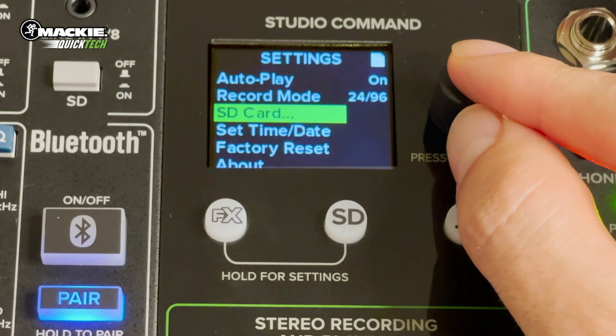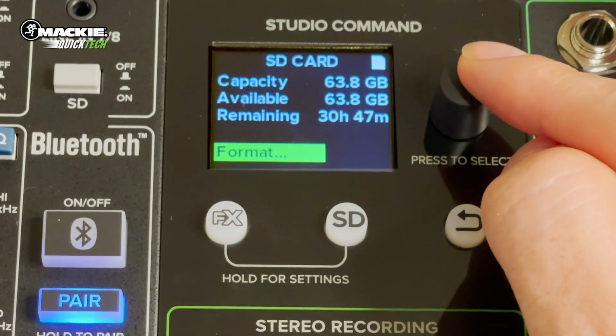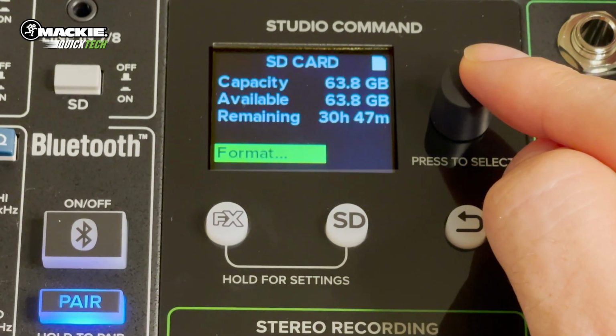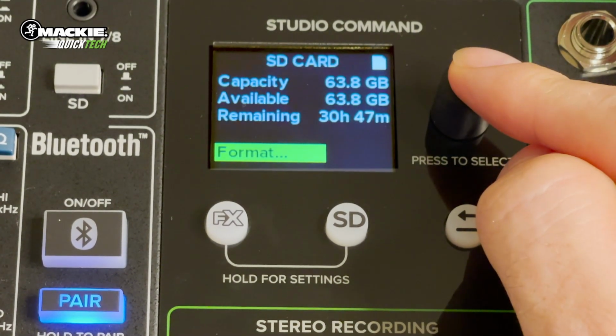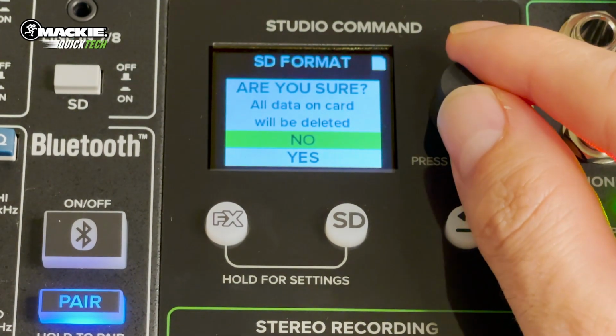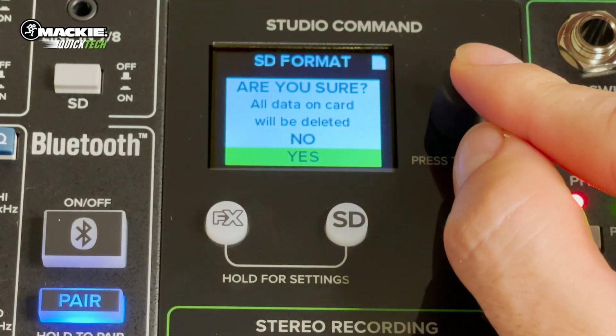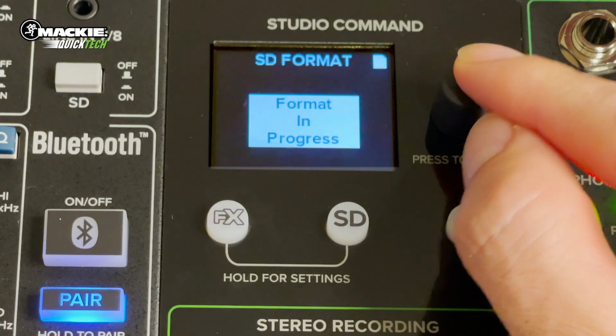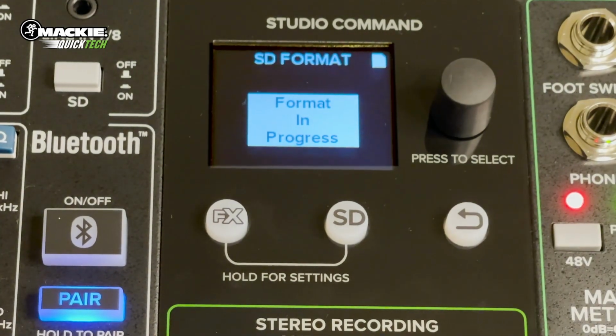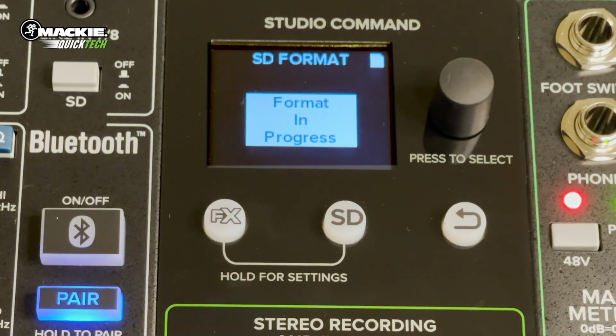Next, we have the SD card selection, which allows for formatting of the SD card. The first thing you're going to want to do after inserting an SD card into the Onyx mixer is to format the SD card. We highly recommend using an SD card that is class 10. If you're using an older SD card, you may have sample dropouts due to its speed in processing.